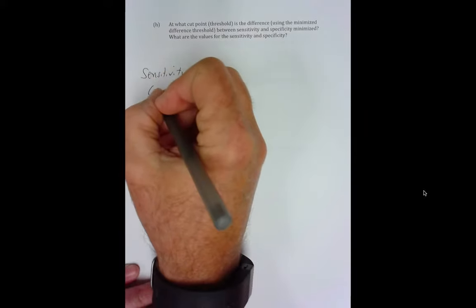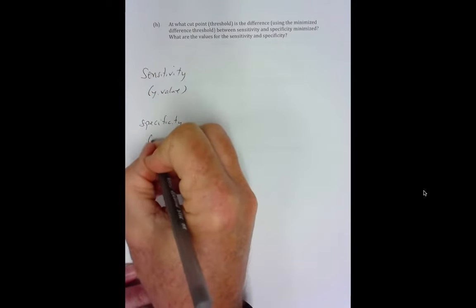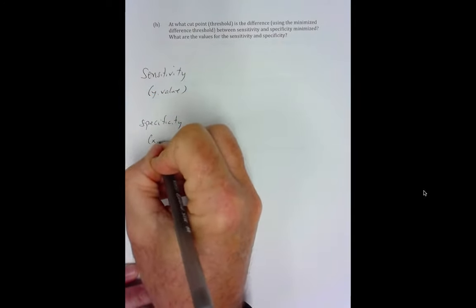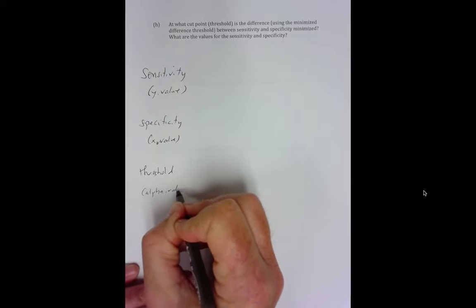Now, remember, the sensitivity is a Y value. The specificity is the X value. And the threshold is our alpha value. So let's go do that.